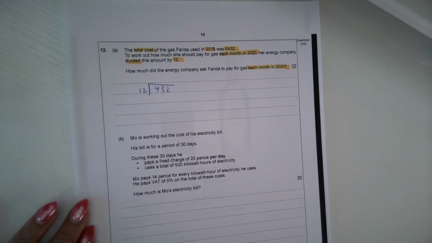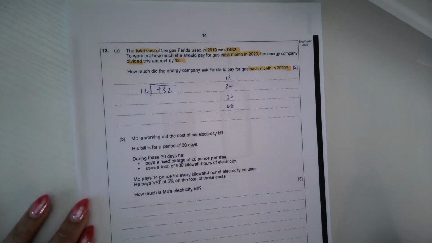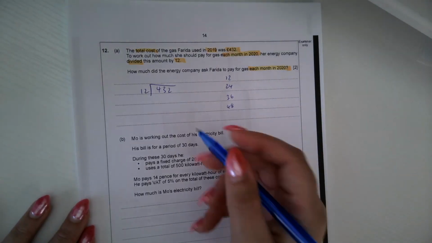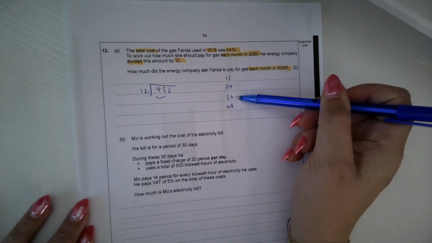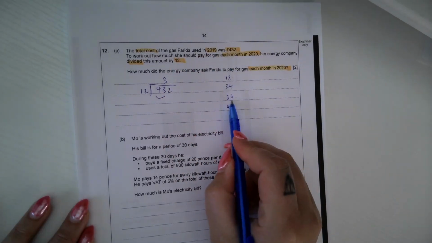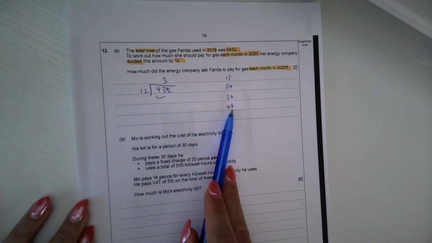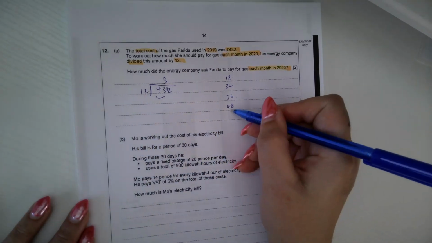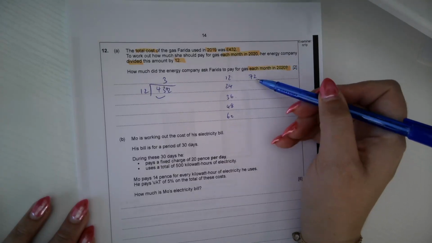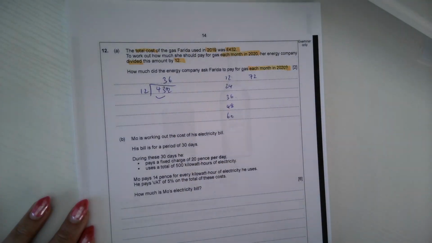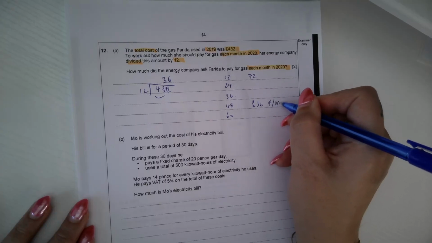But to do this, I'm going to write out my 12 times tables, or some of them anyway, so I don't need to do them in my head more than once. So I'm going to start with 12s into 43. 1, 2, 3 gets us to 36, and the remainder from 36 to 43 is 7. And then we're doing 12s into 72. Well, I definitely haven't gone far enough here, so that would be 60, and then it would be 72. So that's 1, 2, 3, 4, 5, 6. No remainder. So they ask her to pay £36 per month.